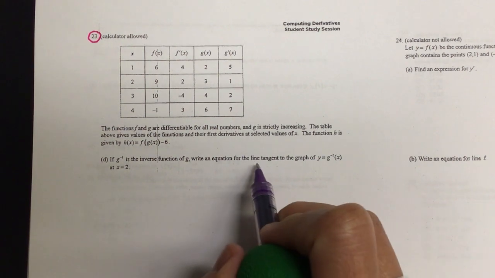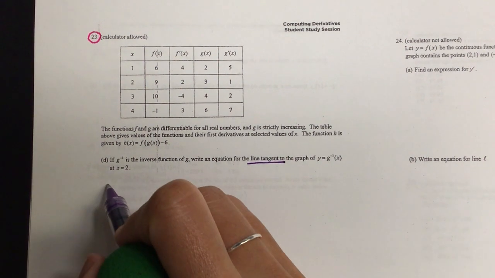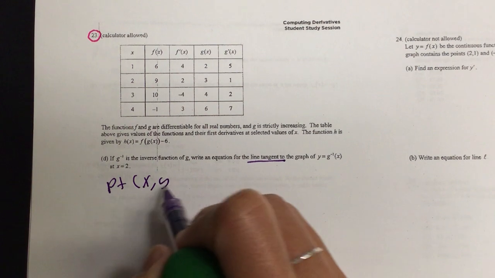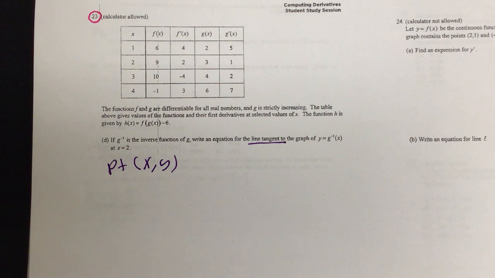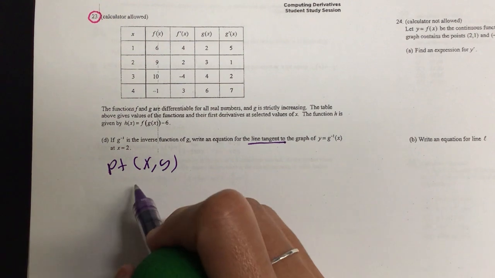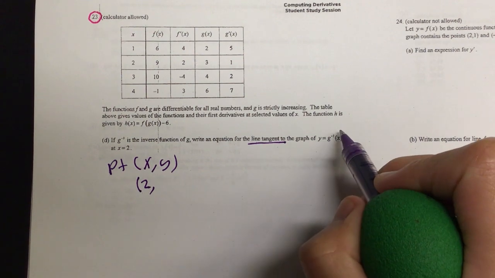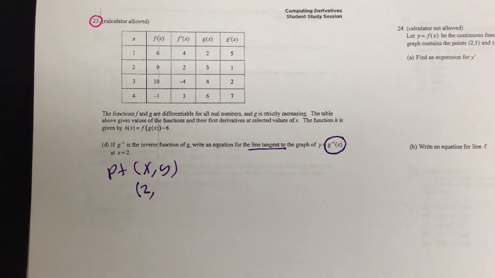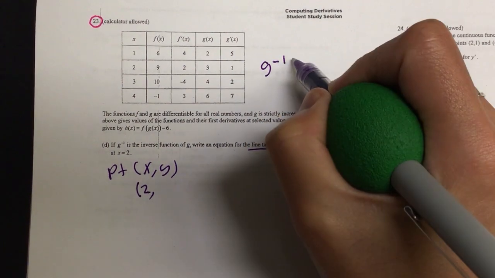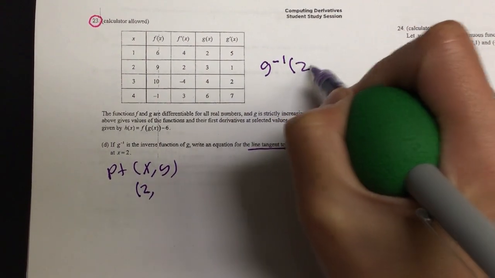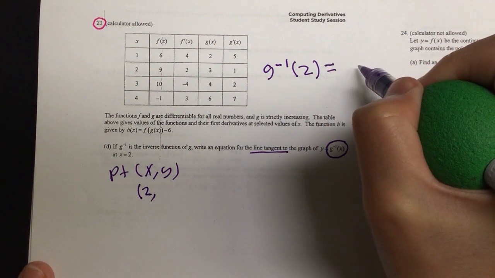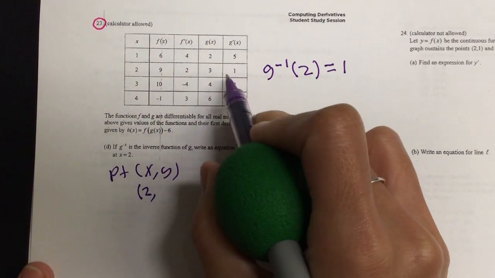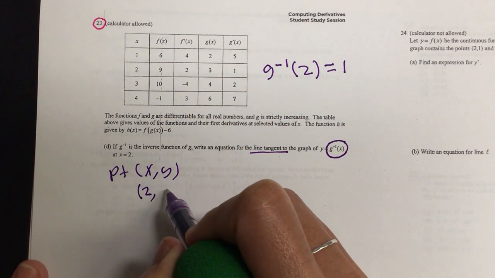All right, so we're finding the line that is tangent to, so basically a tangent line. We need a point, and that point consists of x comma y. So let's worry about that first. Which coordinate is already given to us? 2, which is our x coordinate. To find the y coordinate, when I plug in g prime of my x, which is 2. Is it 1? Everyone see 1 on there? Yes? So at 2, g prime has 1. So we know that value is going to be 1.